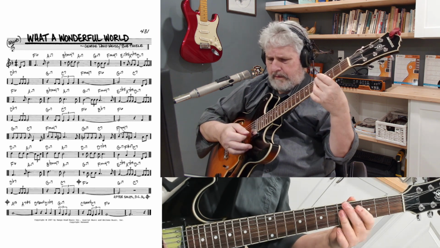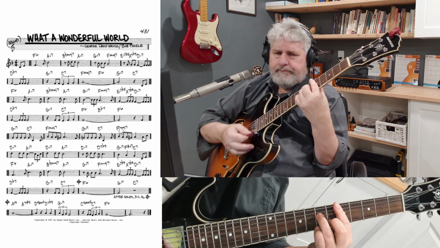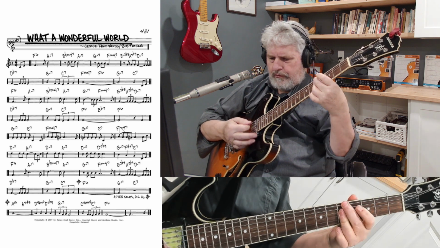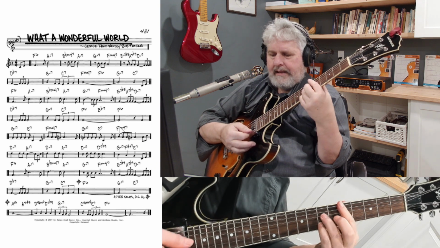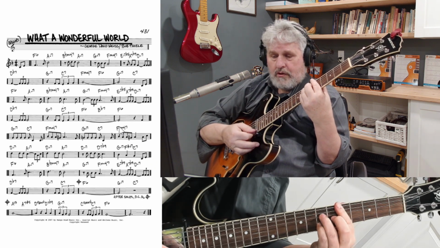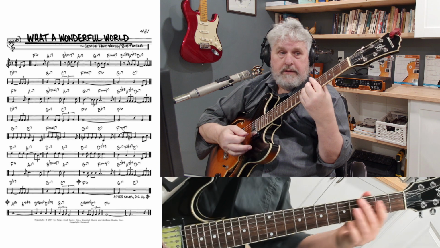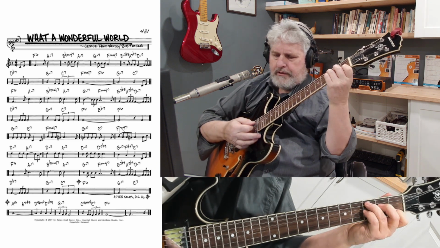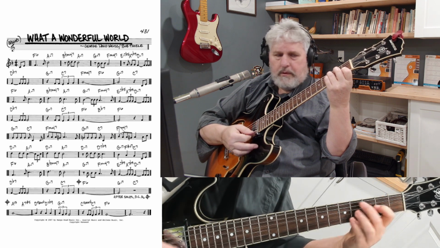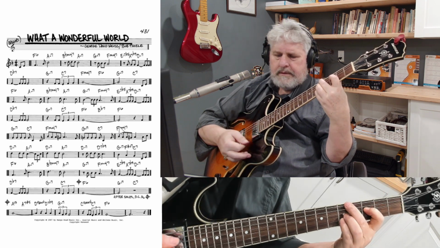Relative minor to the 3. 6 to 3. 6. And then we're going to just call that a secondary dominant that leads to the 2, then to the 5. And we'll deal with the other little stuff later.